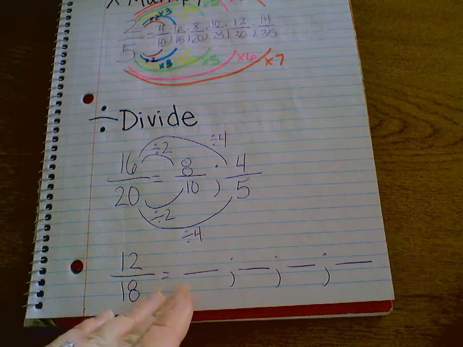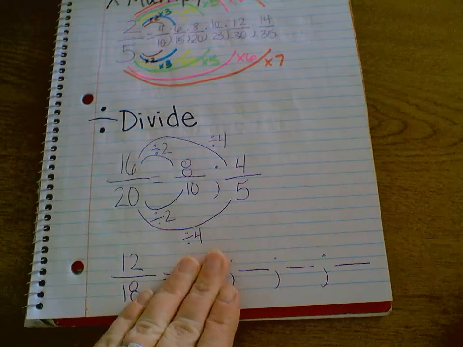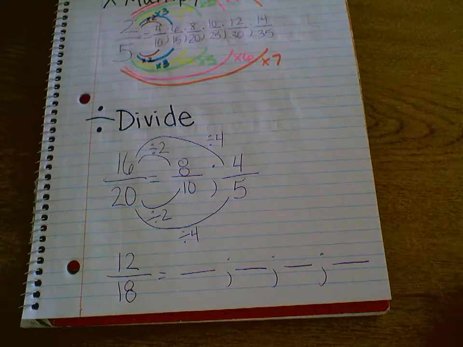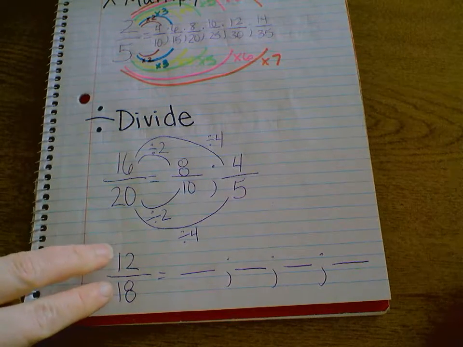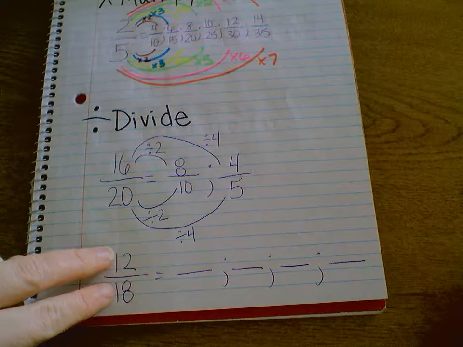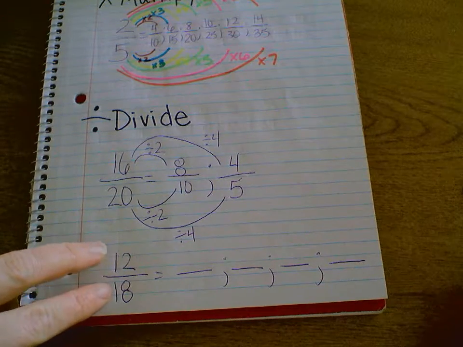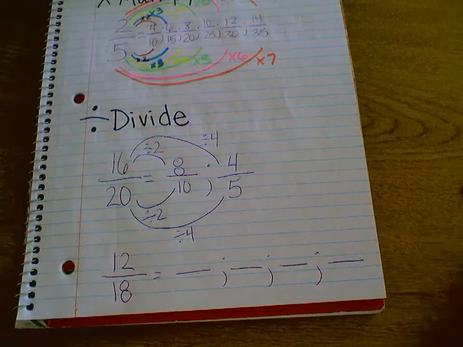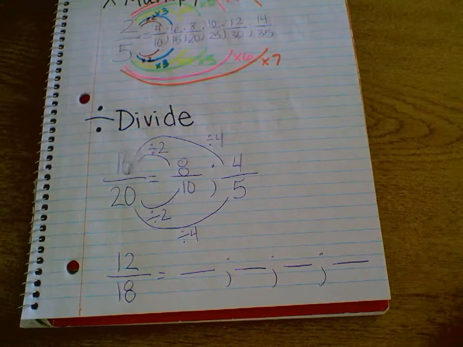You can multiply by numbers. You need to divide by numbers, okay? Key thing for the division: think of numbers that you could divide by that have both 12 and 18 as multiples. Okay, so I'm going to leave you with that, and you'll work on this tomorrow.